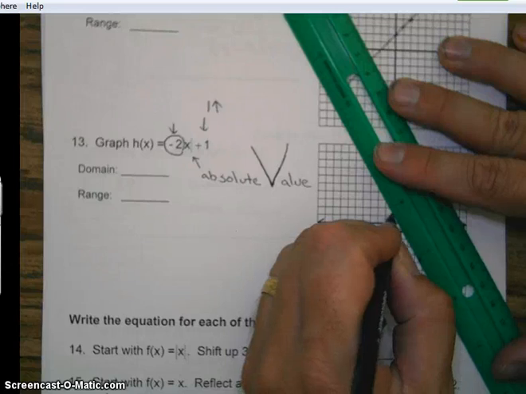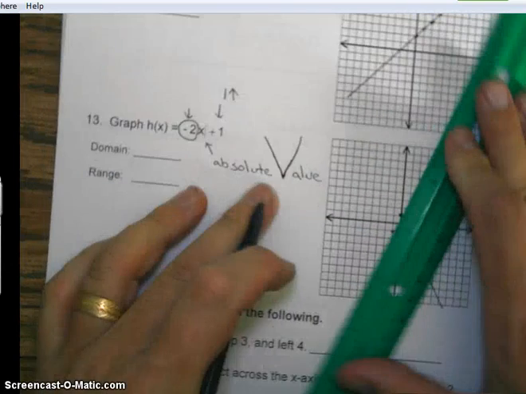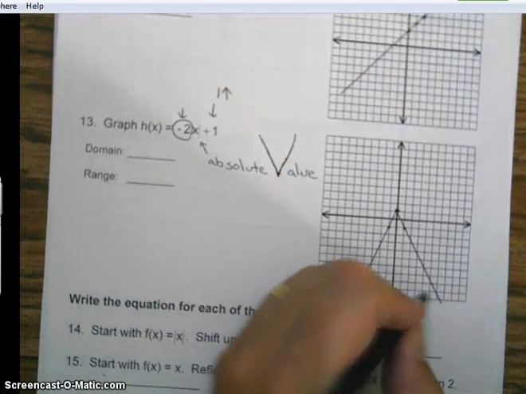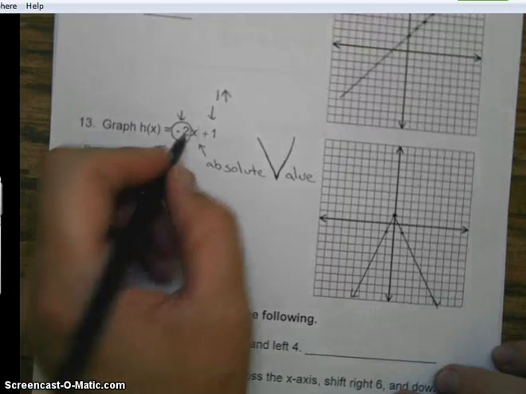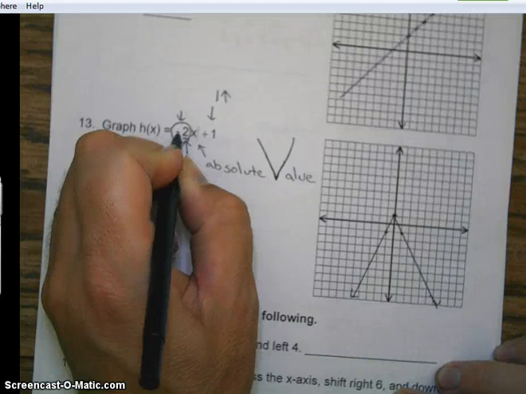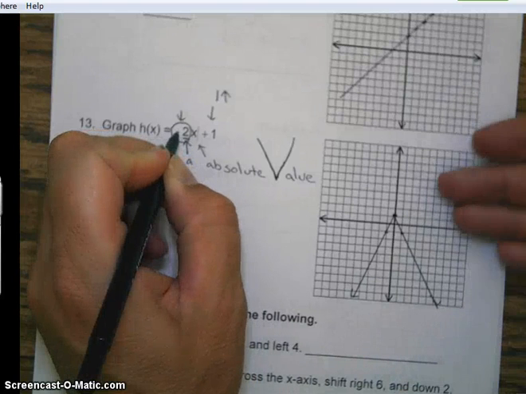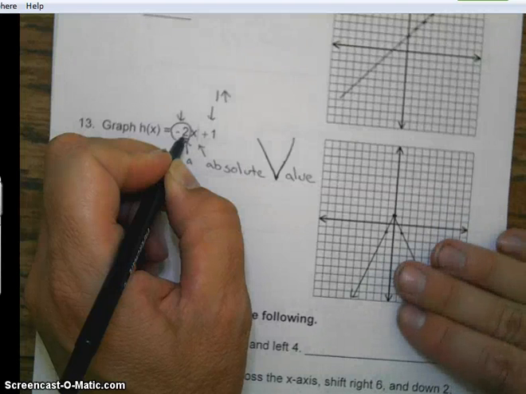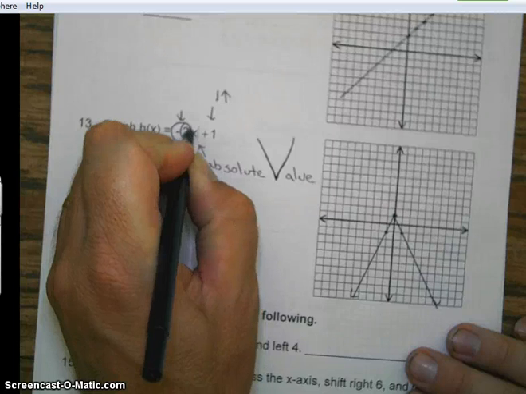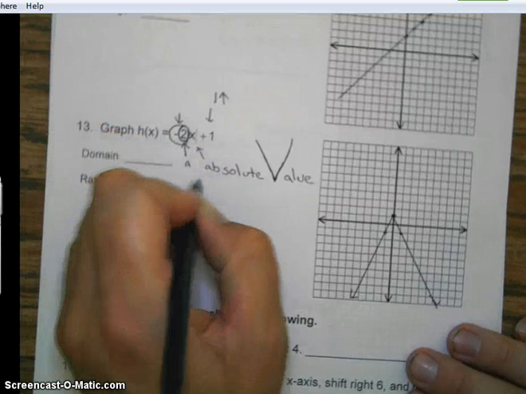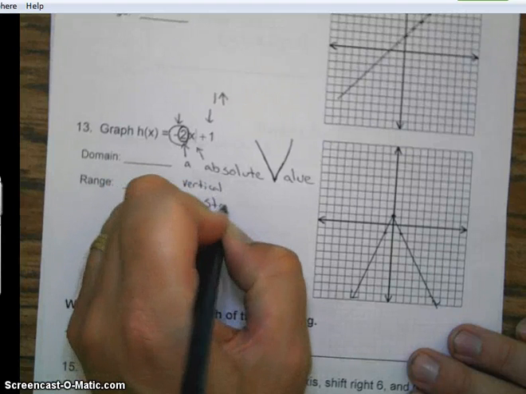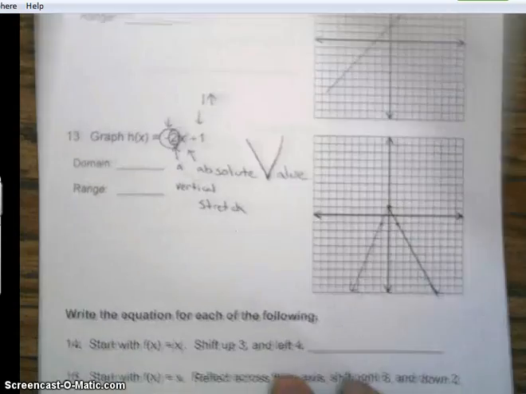If that A value is greater than 1, okay, now I didn't do a very good job on that, but here's your A value, right there, 2. Don't look at the negative. The negative just makes that graph reflect over the x-axis. Look at the number. If that number is greater than 1, we have a vertical stretch. Okay, running out of time.